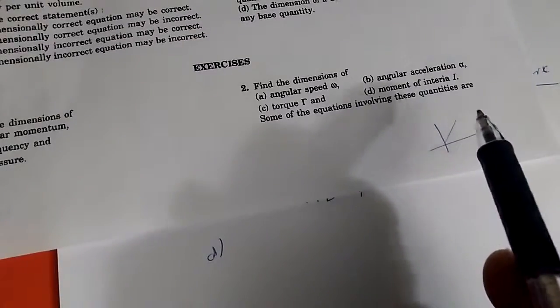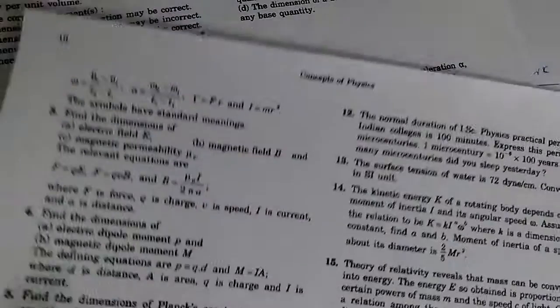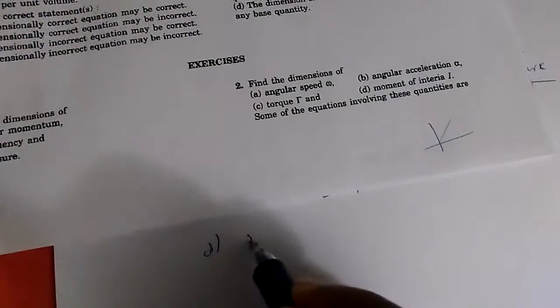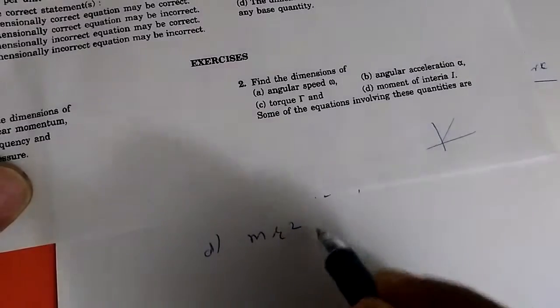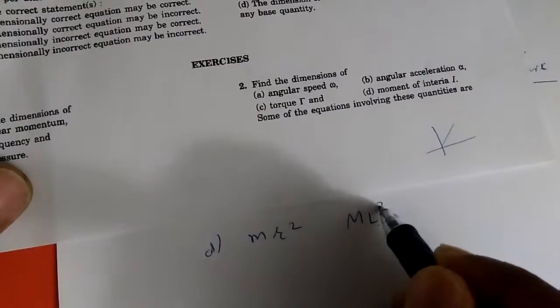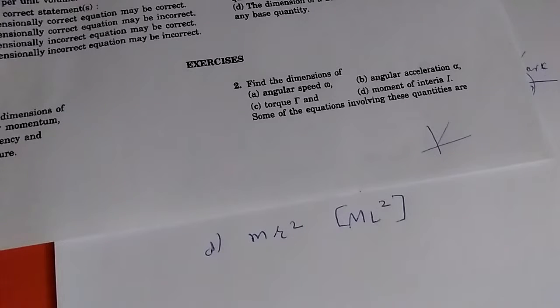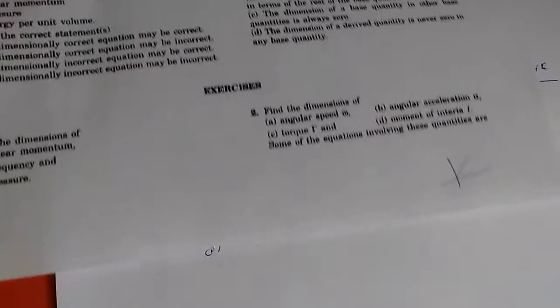Move on to question number D quickly. Moment of inertia I, we have already defined this. Moment of inertia I is m r square. We write m r square, so we can write it as M L to the power 2. So this is simple. Hopefully you have figured it all out, and we will keep doing more problems.